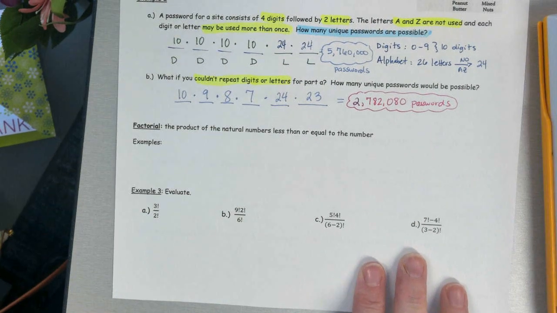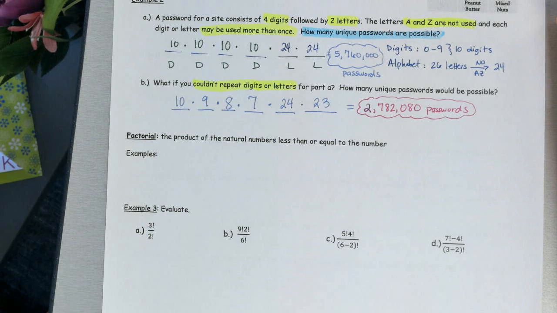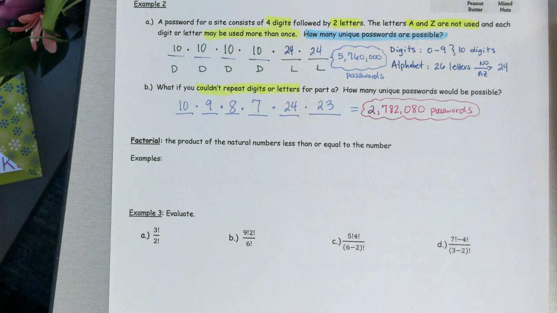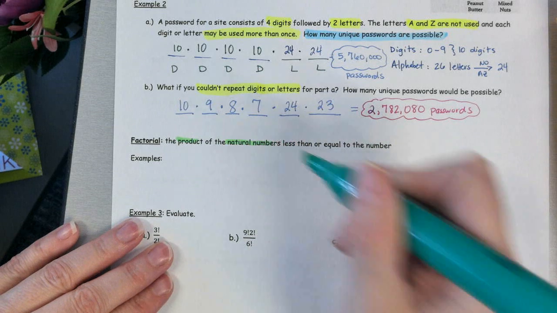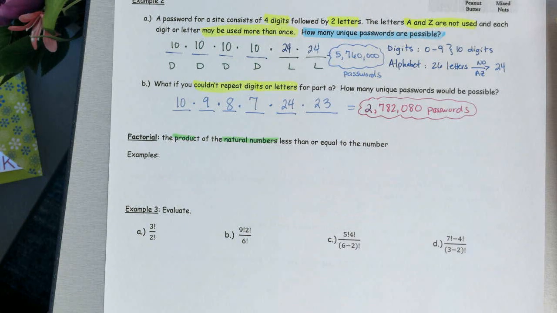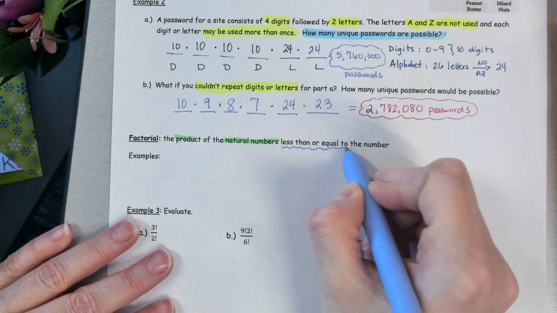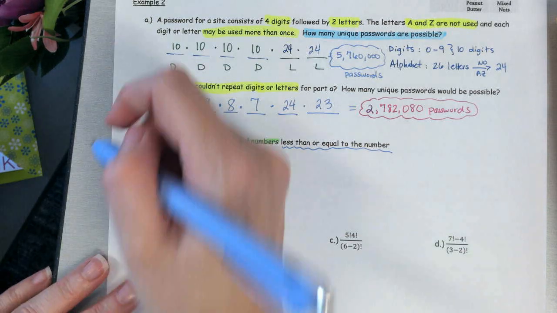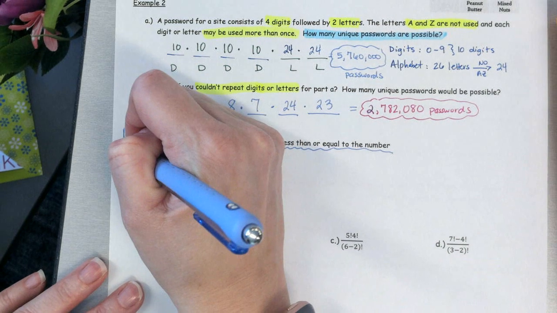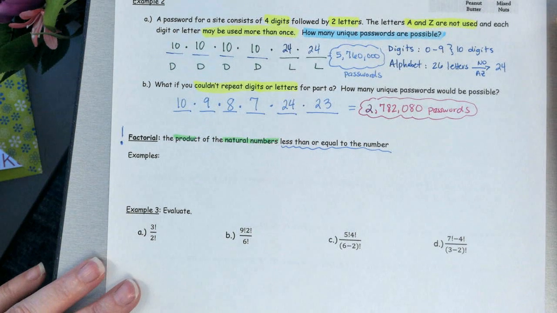All right, the next thing we're going to talk about is something called a factorial. So a factorial is the product, which product means you do what? Multiply. So product of the natural numbers. Do you guys know what the natural numbers are? Yeah, the counting numbers. 1, 2, 3, 4, 5. Okay, so start at 1 and then go up, and then it's less than or equal to the number. Okay? So the symbol for a factorial is an exclamation point. That's a factorial.